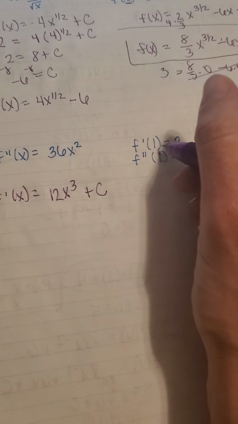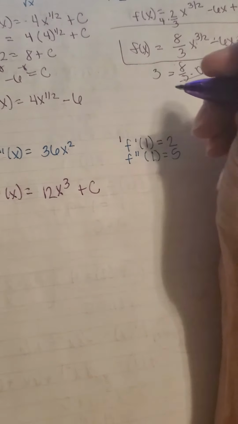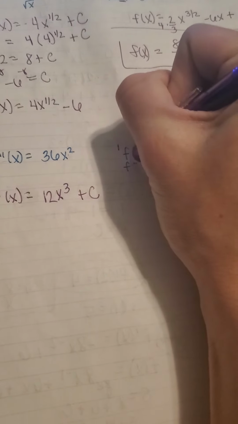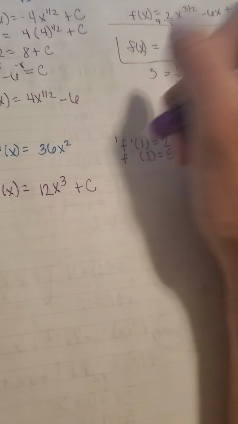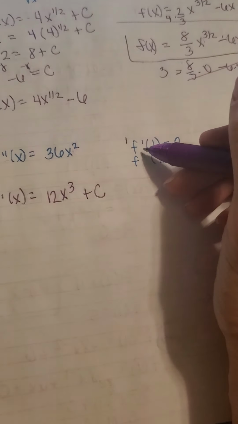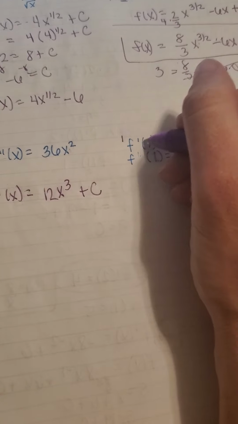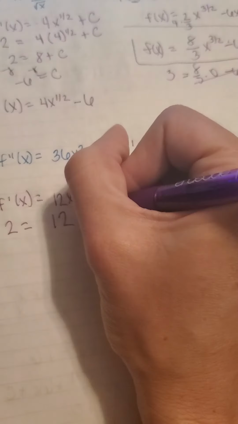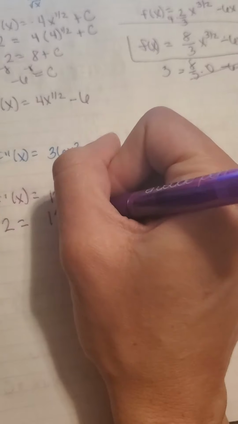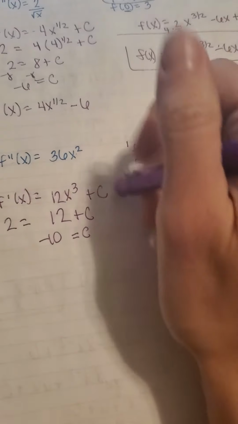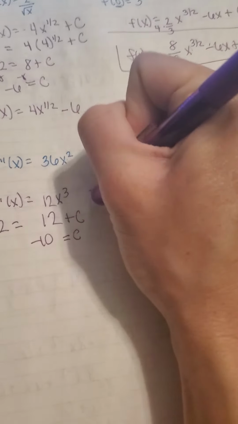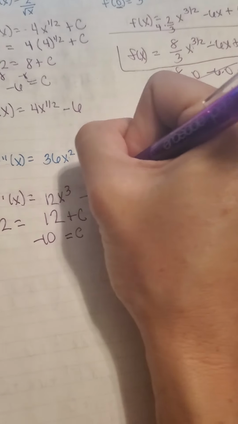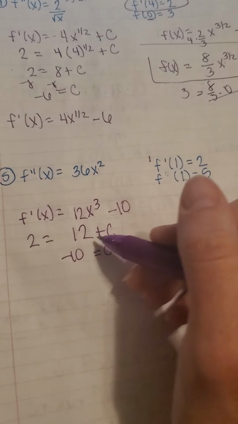Then plug in what I know. I know that my x value, whoops, that is not right. That needs to be like that. So I know I want the one that has the 1 tick mark. So if I place 2 there, and I have 12 times 1, that's going to tell me c is -10. So there is my derivative.